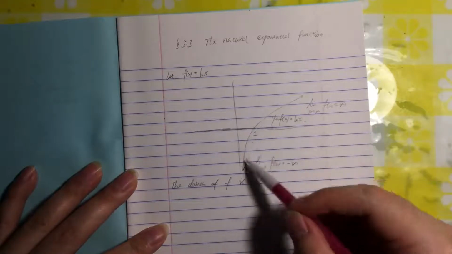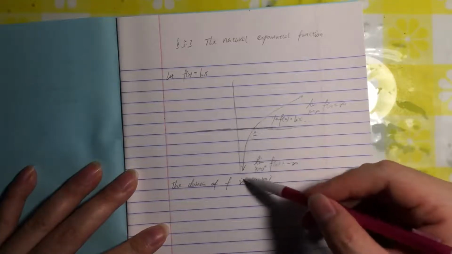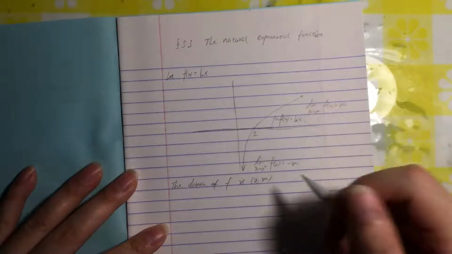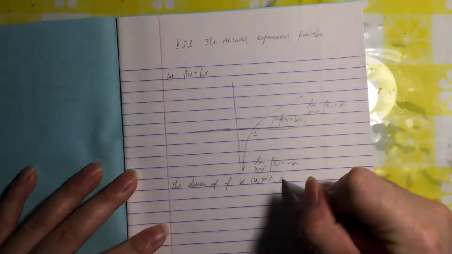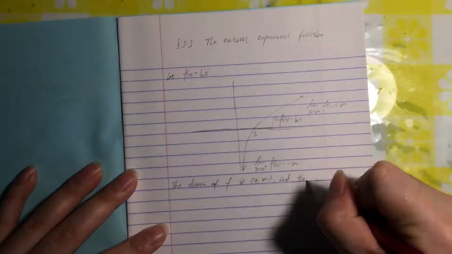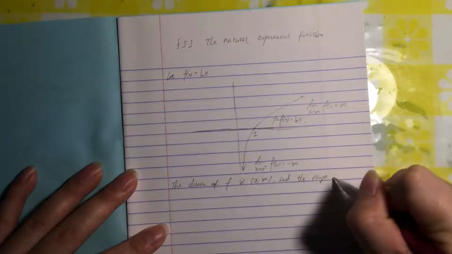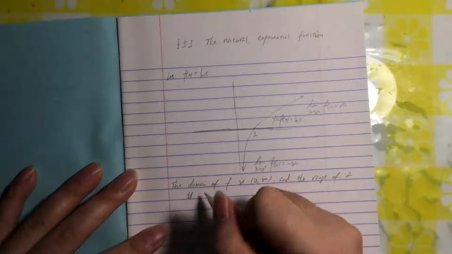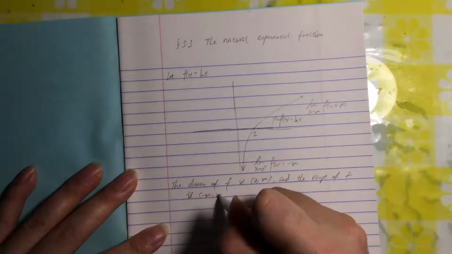We know that on the left side, it goes down to negative infinity. On the right side, it goes up to infinity. And f is continuous. So the range of the function is from negative infinity to infinity, the entire y-axis.